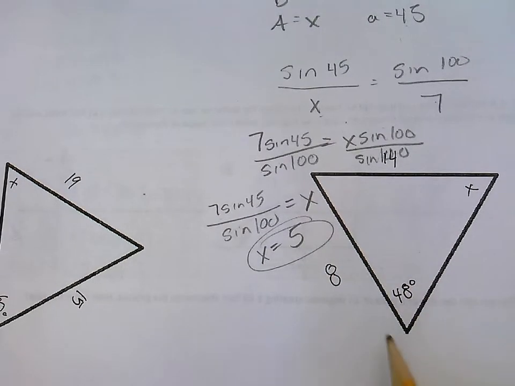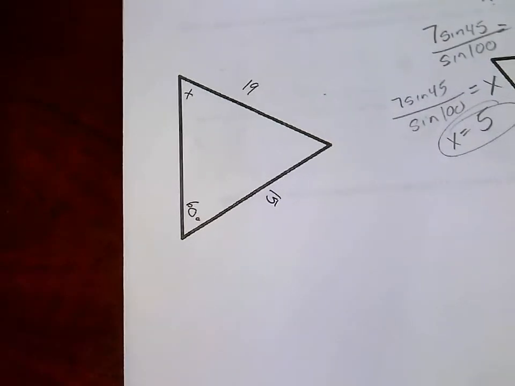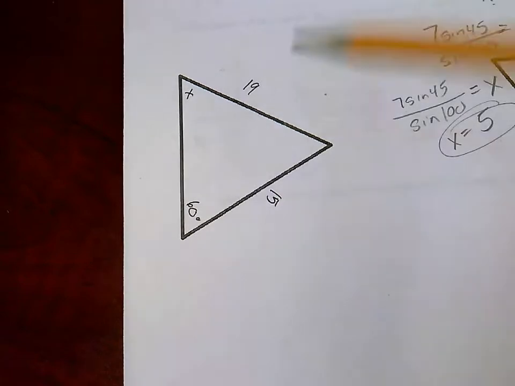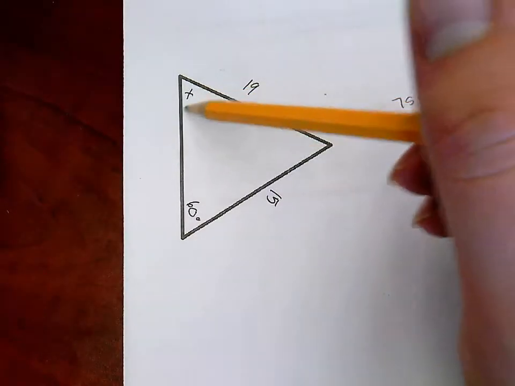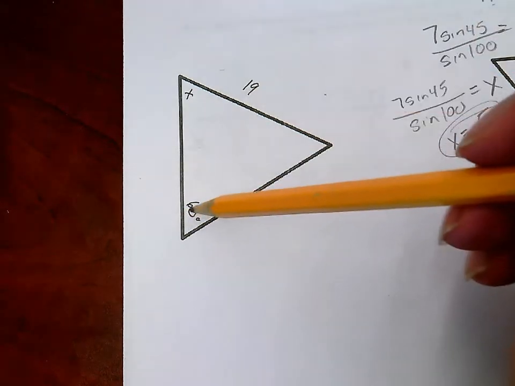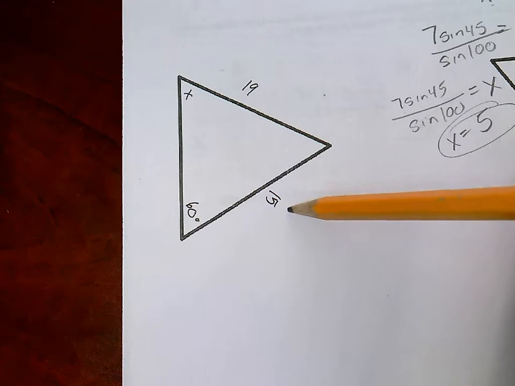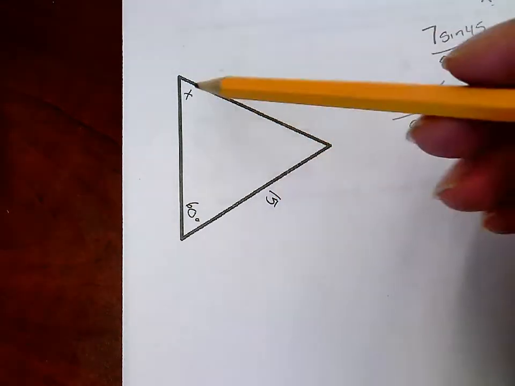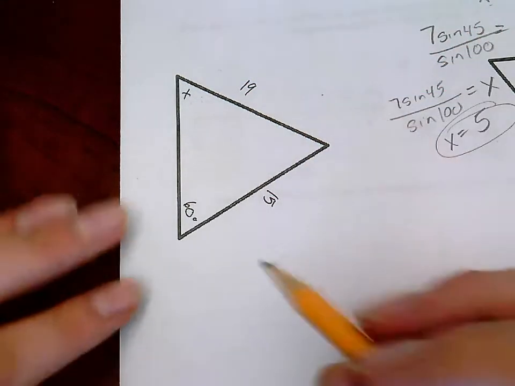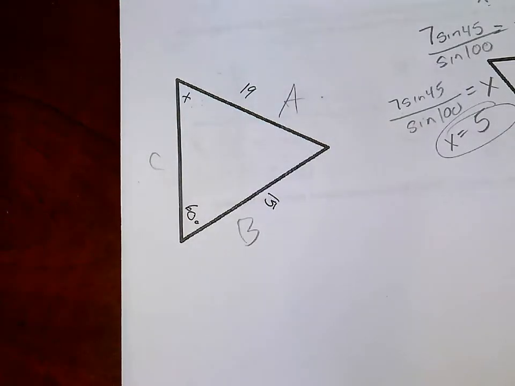Now, sometimes you're going to get missing angles. So here is a missing angle. In this case, if you have a missing angle, you're going to need to have the ratio already set up. So the 60 and the 19 are already good. This x and this 15 is what we're going to try to find. We're going to try to figure out what this x is. So once again, label the sides. It doesn't really matter which one's which. I'm just going to label A, B, and C. Okay?